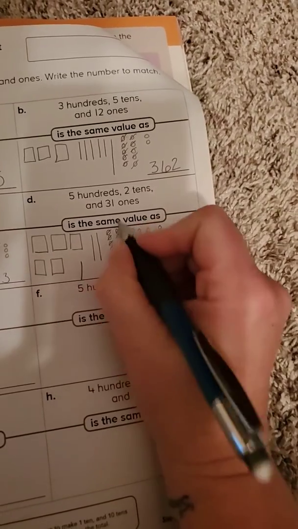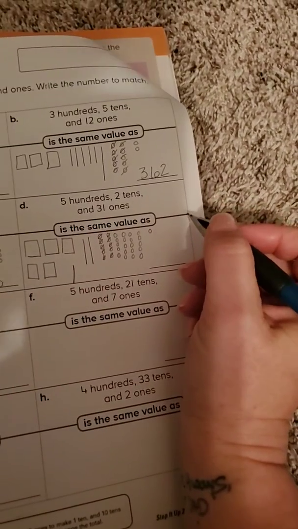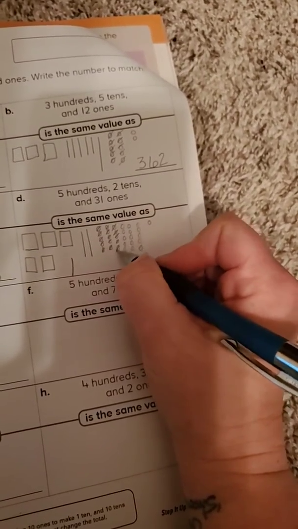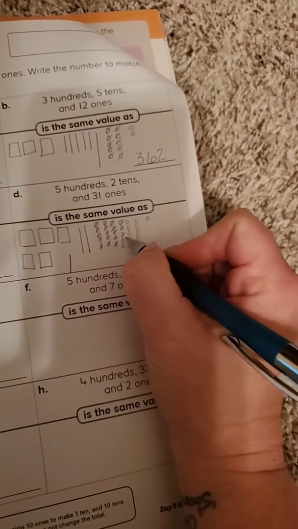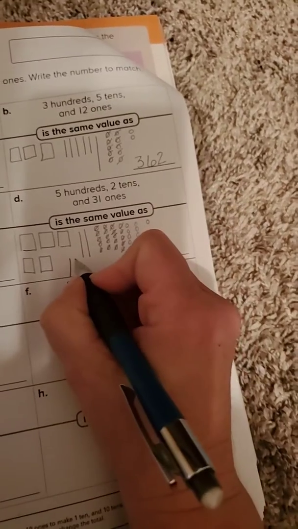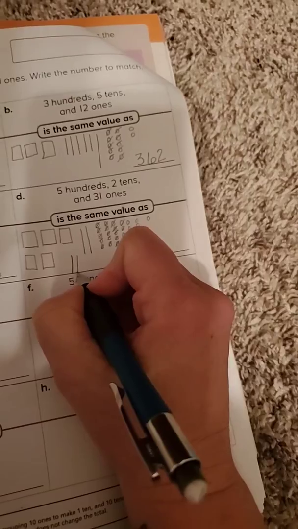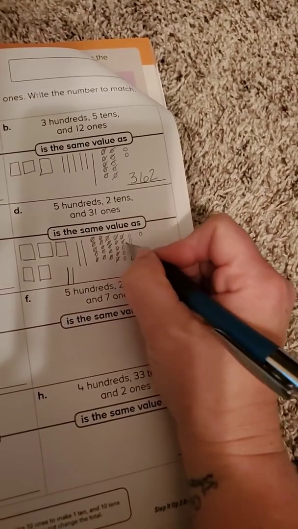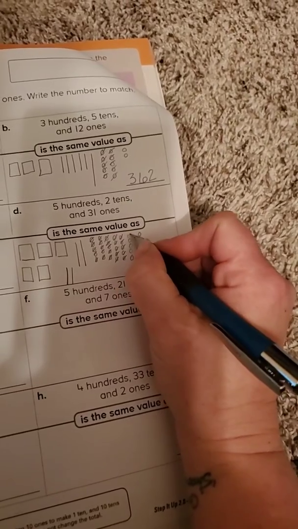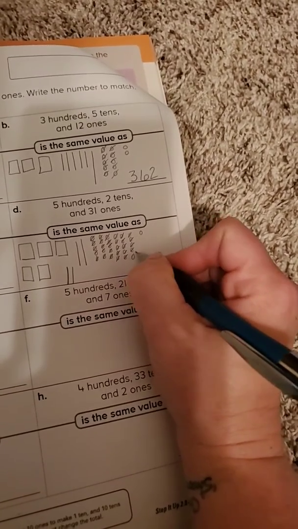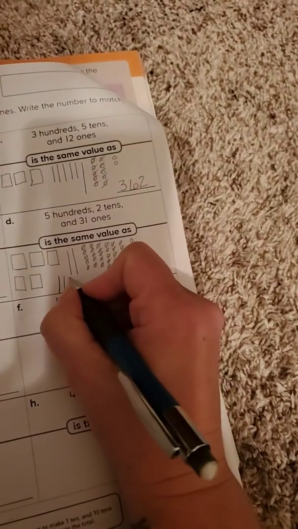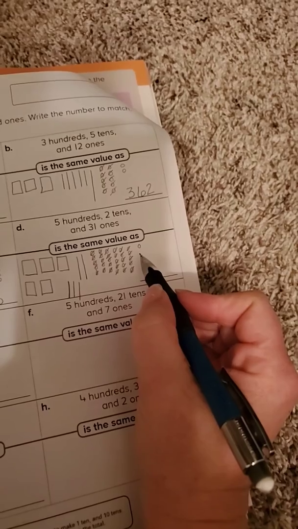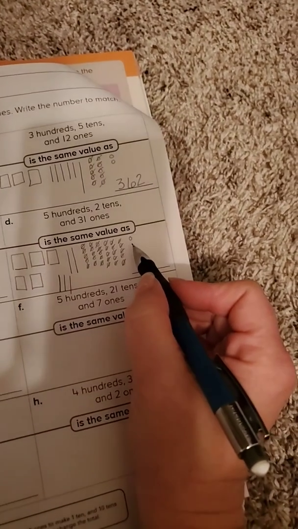And it looks like I have 10 more that I can cross off and make a new 10 stick. And it looks like I can do it again, and make a new 10 stick. So now I only have one left over.